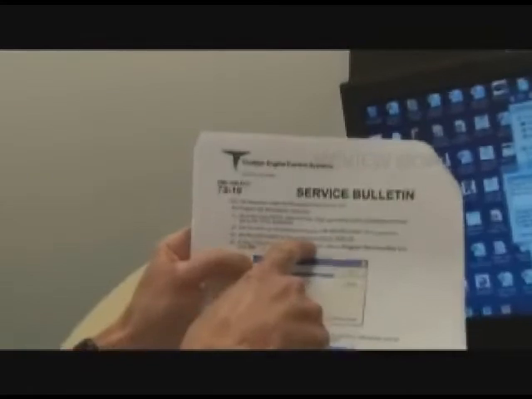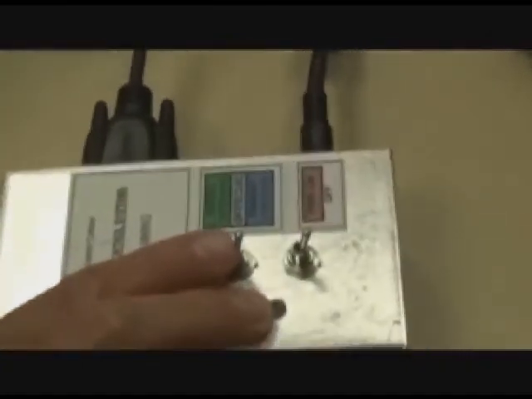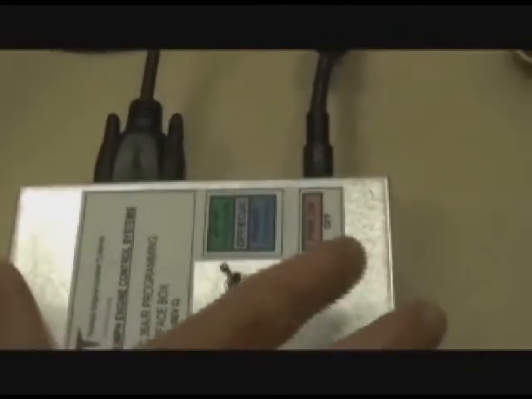The next thing we have to do is set the switch on the box to reversionary program. So now we're going to go, it was on full down, and we're going to go to full up. So now we're on reversionary programming, and we're going to turn the power to the box on.